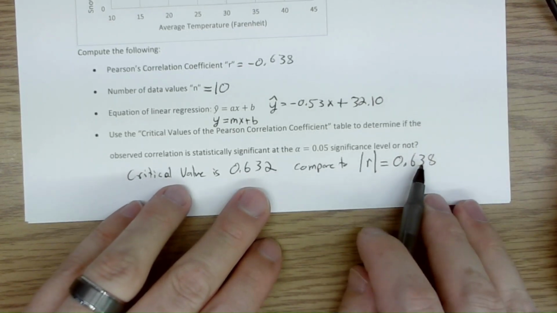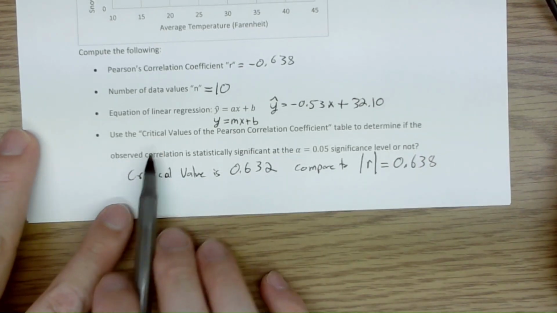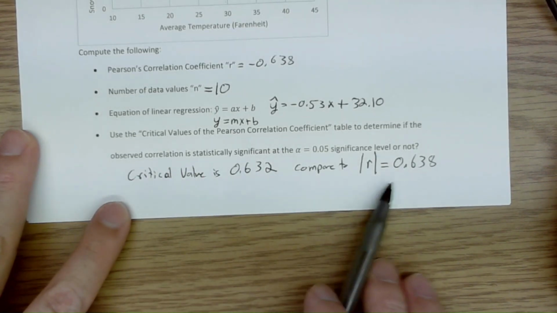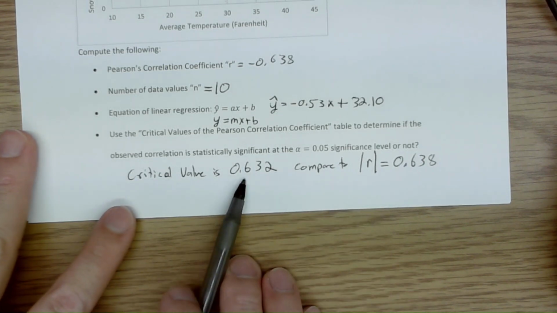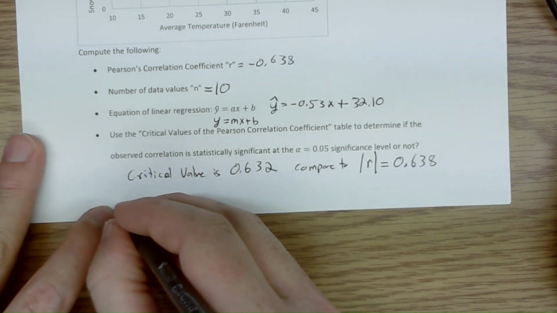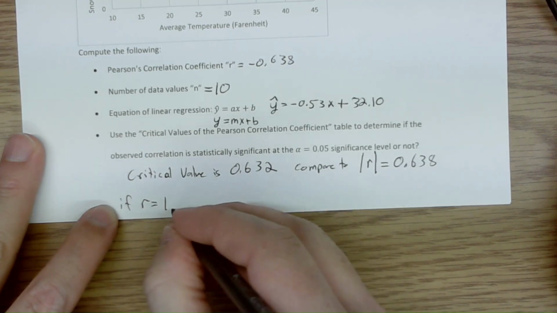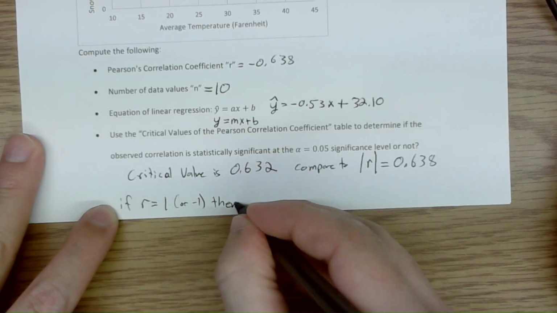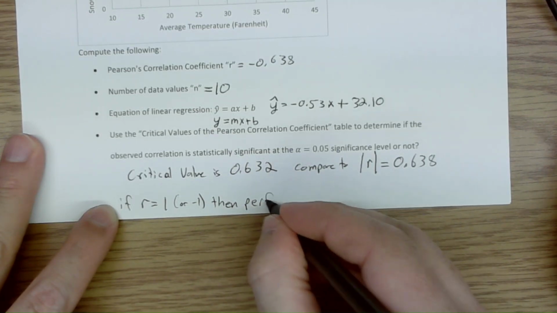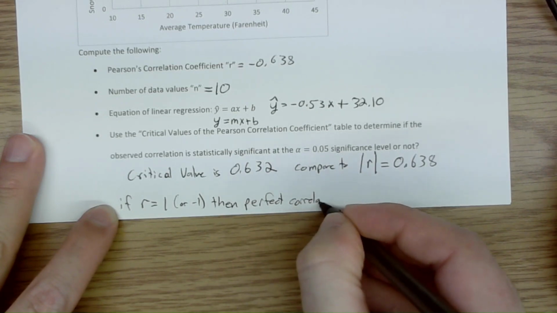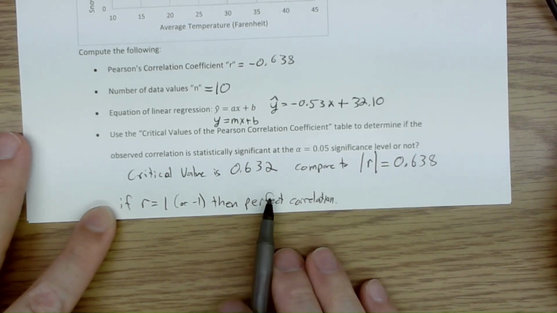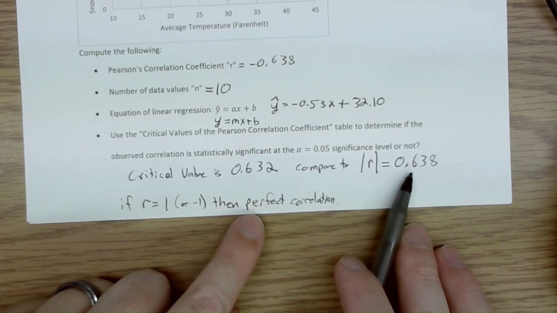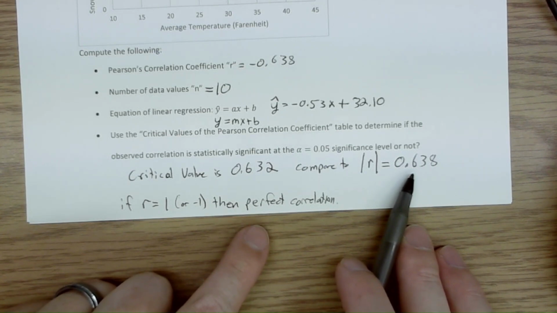0.638. We can say that the correlation is statistically significant if our R value is closer to 1 than this critical value. Keep in mind that if R was equal to 1 or negative 1, then we have a perfect correlation, meaning that R values that are closer to 1 are always going to be stronger than R values that are closer to 0.